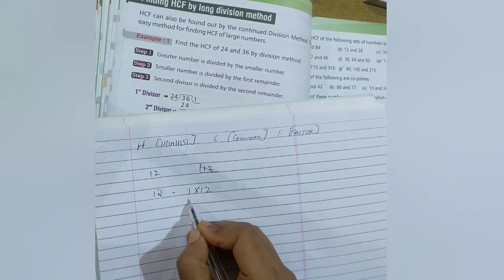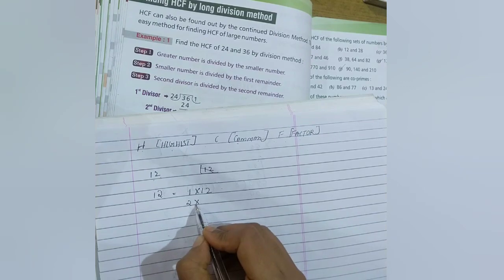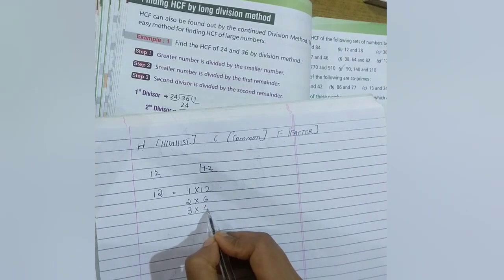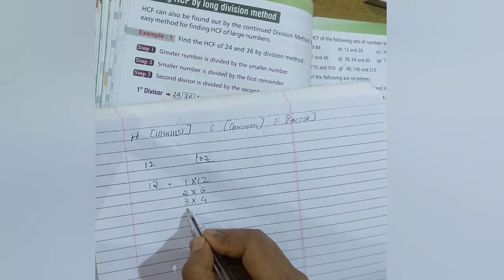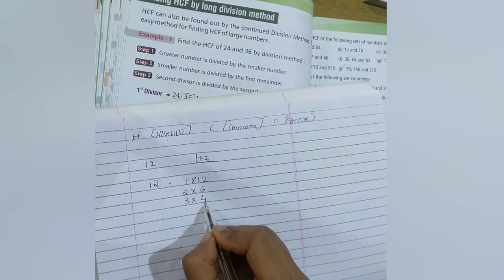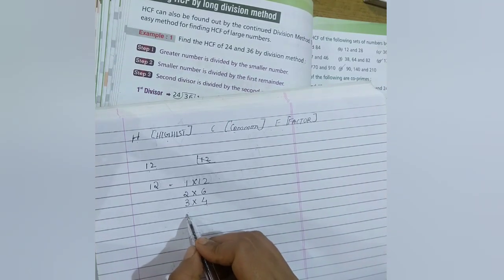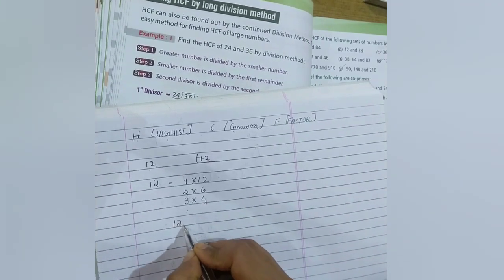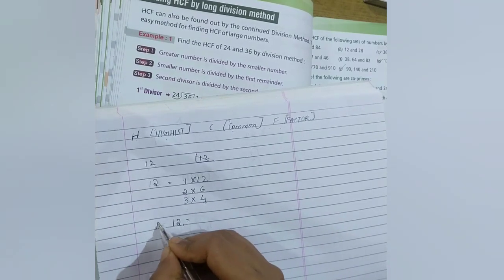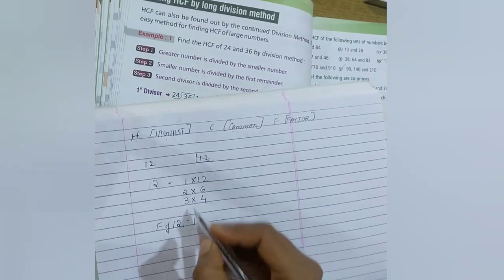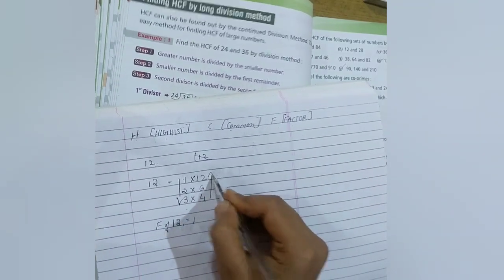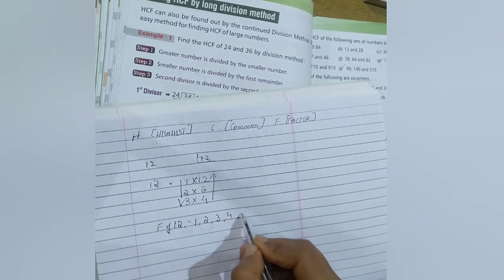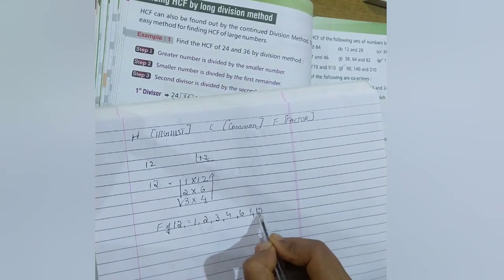Next we go to 2's table. Do you have 12 in 2's table? Yes. 2 6s are 12. Next 3's table. 3 4s are 12. Next we go for 4's table, but 4 I already have here, right? Before going for the next number, check. If this number is here already, we will stop. So this is factors of 12. We'll write from here and then continue here. 1, 2, 3, 4, 6 and 12.